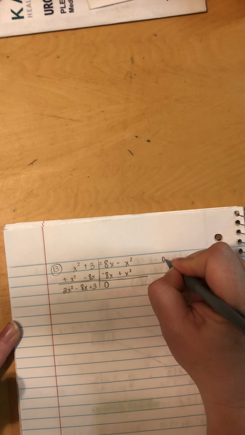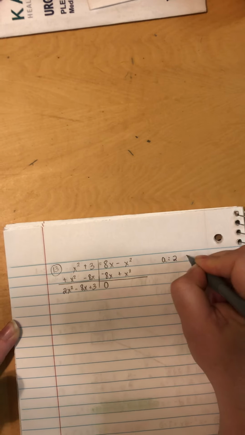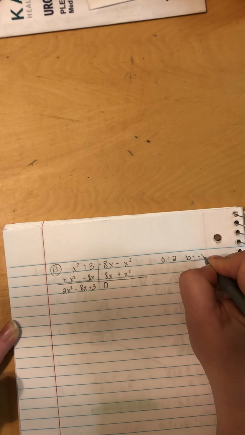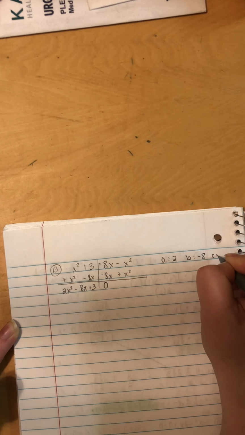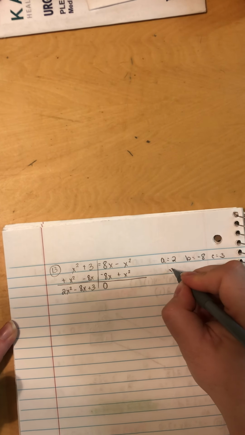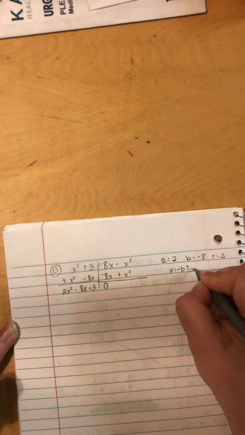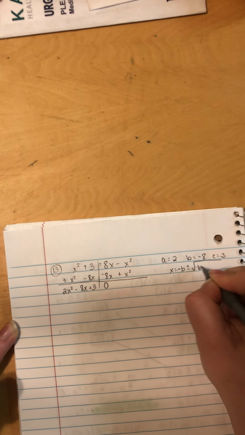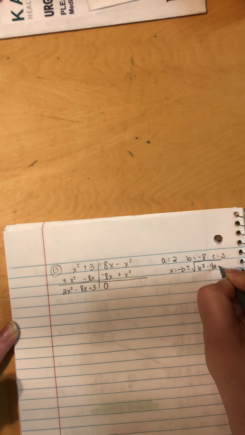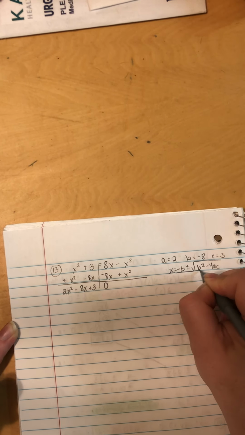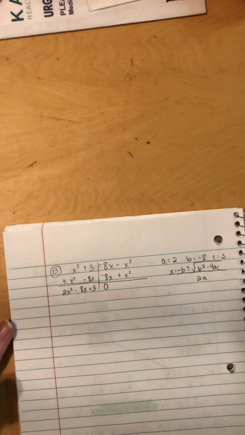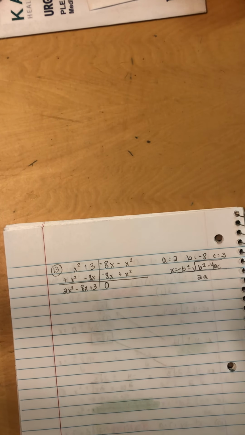Okay, I'm good there. I'm doing number 13. And my a is 2. My b is negative 8. And my c is 3. It's x equals negative b plus or minus the square root of b squared minus 4ac divided by 2a. Alright, let's start filling it in.